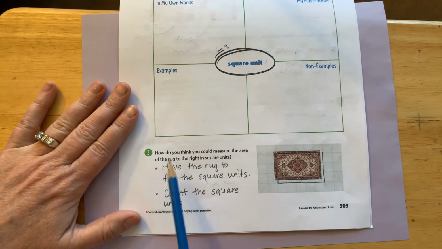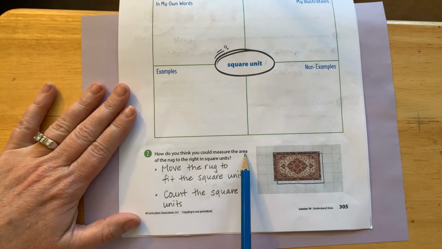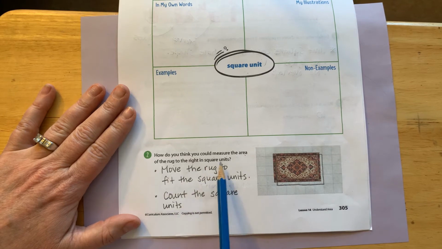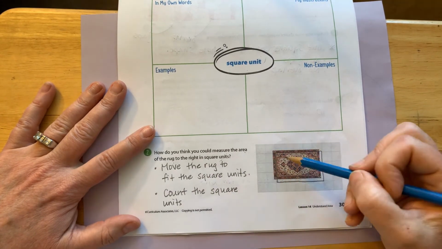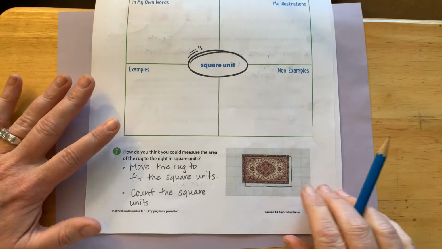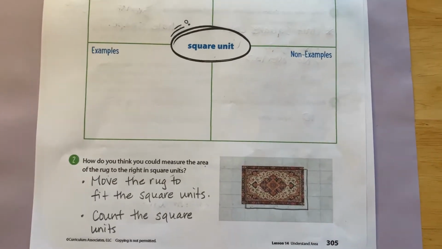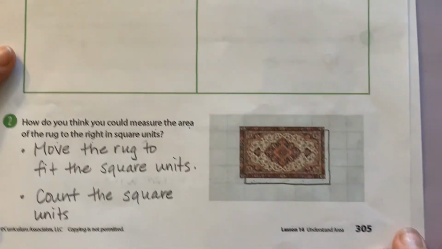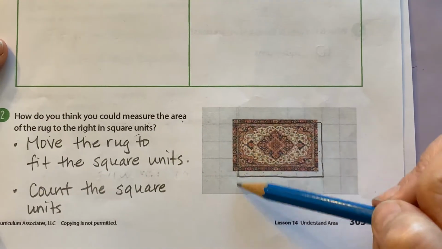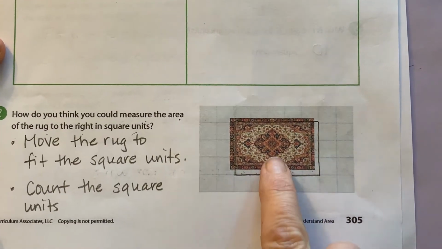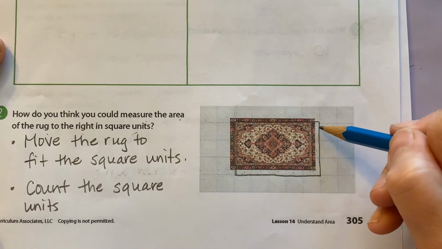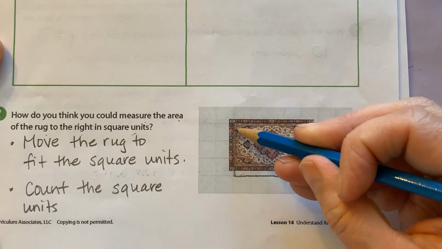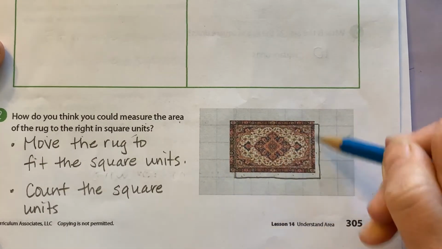Okay, number 2 asked you, how do you think you could measure the area of the rug to the right in square units? Now, just like we did in our example, I looked at the little grid lines. Now, I'm going to zoom in a little bit because I have a hard time seeing it with this camera. Okay, so notice my grid lines. What I noticed is I could take my carpet and slide it over just a touch, and it actually fits within the lines of my square units.